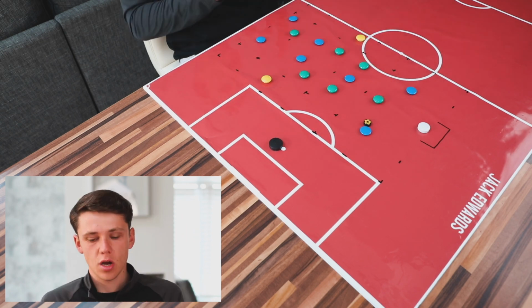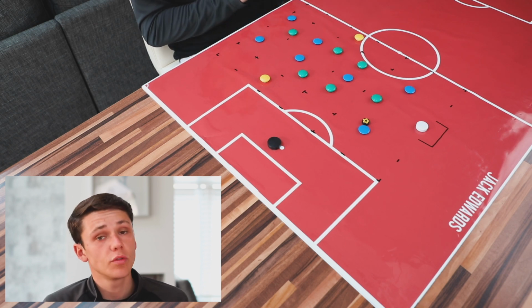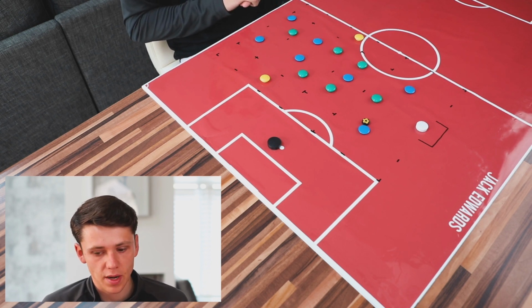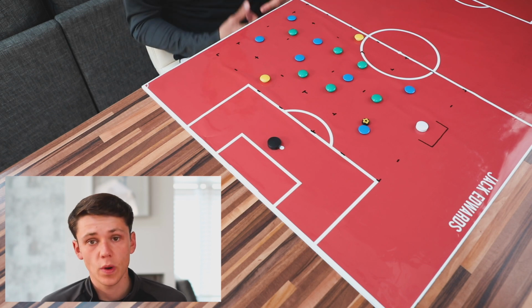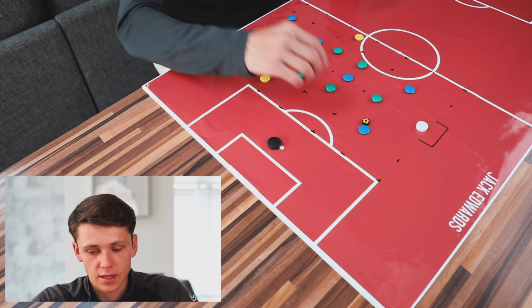So again, we're focusing on our movement to receive the ball. Okay, good first touch, the tempo of our play, how we move the ball, okay, our decision making, our concentration, the awareness of the space and the players that are around us.